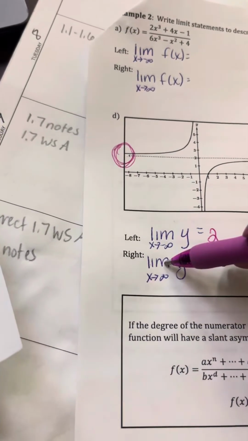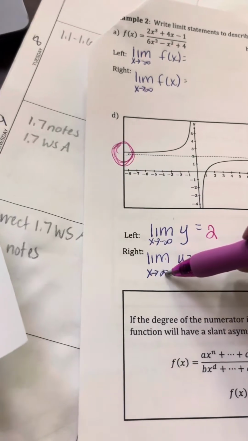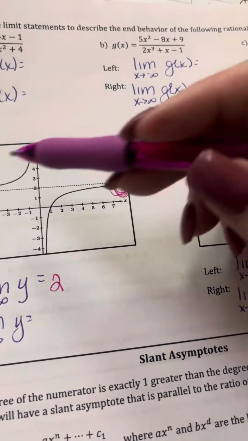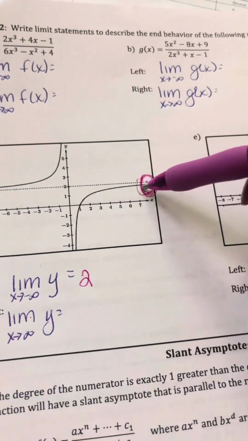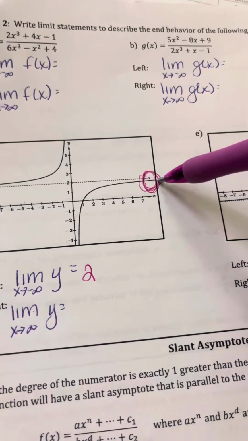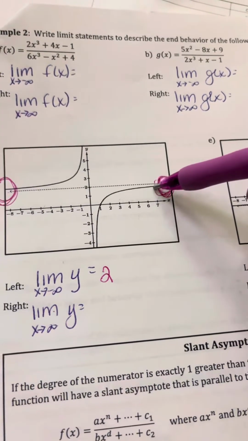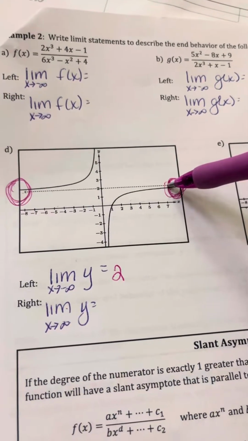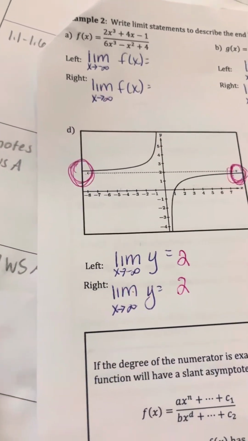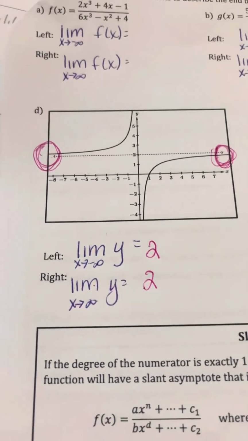Likewise, if I'm looking for my end behavior as x gets really, really big, here's where x gets really, really big. By the definition of an asymptote, my function has to approach that asymptote, never touch it, never cross it. So it's going to get really, really close to 2. So the limit is going to be 2. The end behavior is that the function is approaching 2.